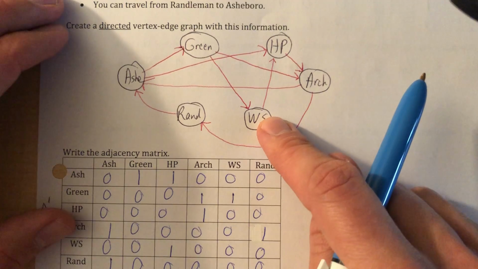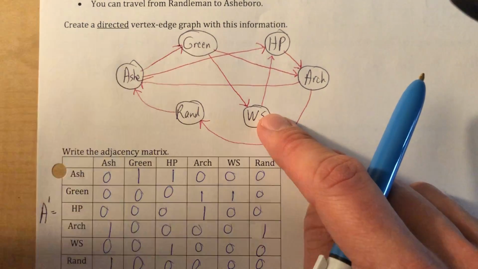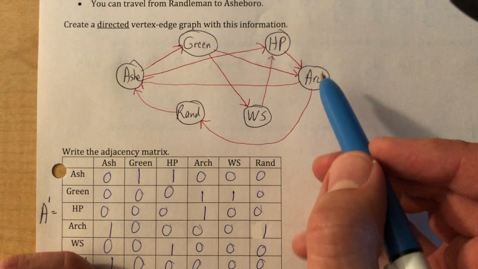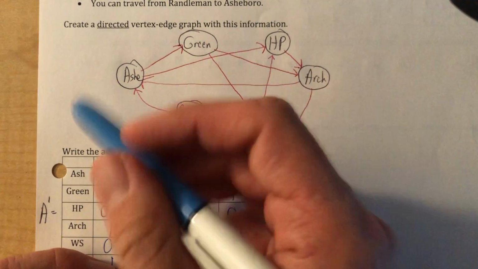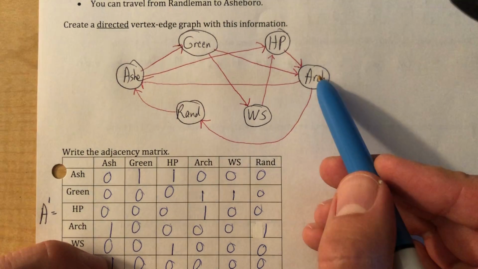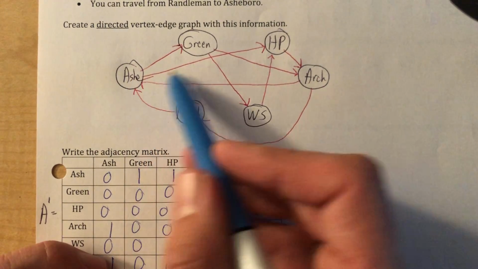Archdale to Winston-Salem, and I'm going to ride the bus 3 times. When I ride the bus 3 times, that means I'm going to follow 3 arrows. So we just start going, and maybe we'll get there, okay? So 1, 2, 3. Nope.